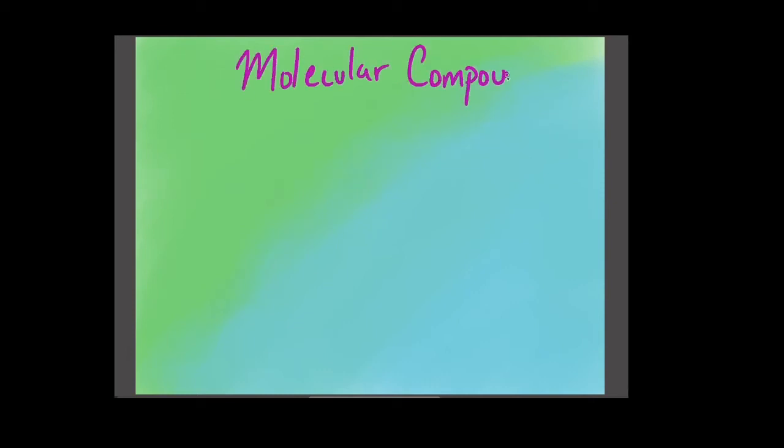Next we will be covering molecular compounds. The naming convention for molecular compounds can get a little complicated, but if you follow the step-by-step guide that I'm about to show you, it will be straightforward to determine the name of a particular molecule.